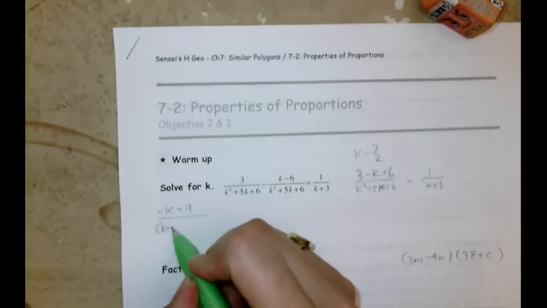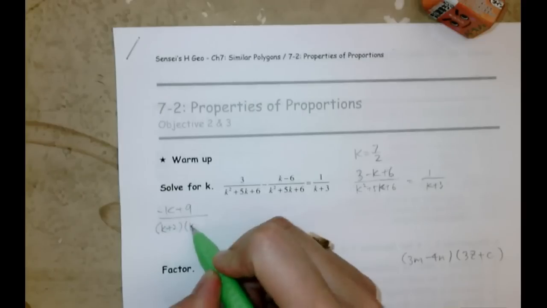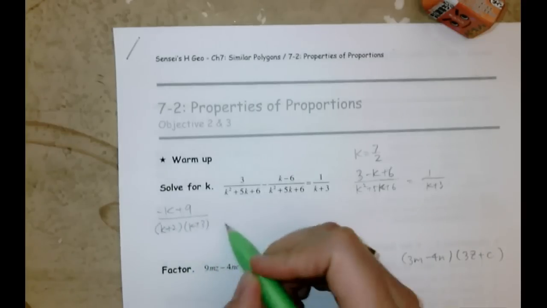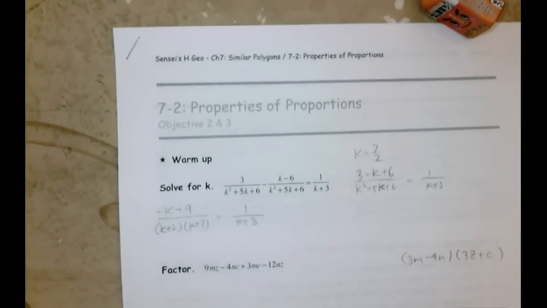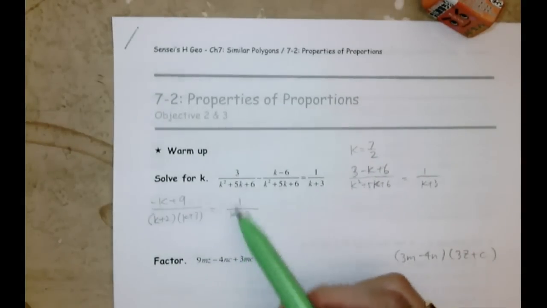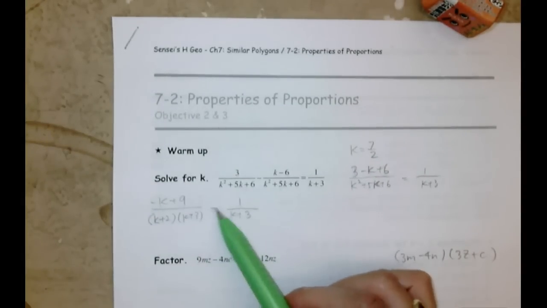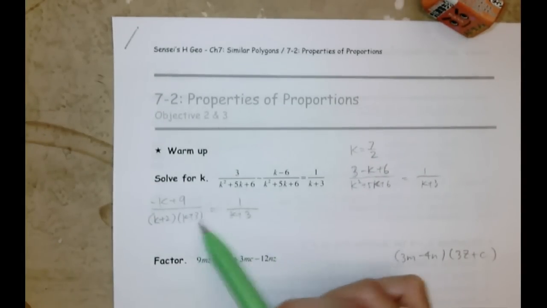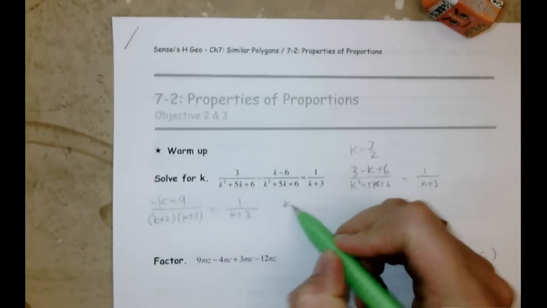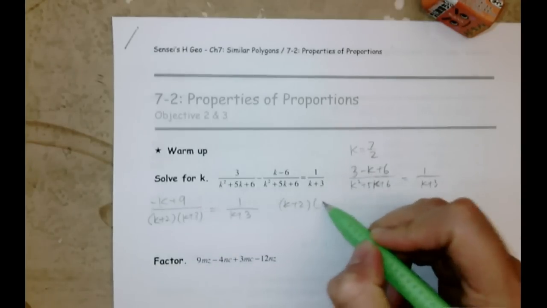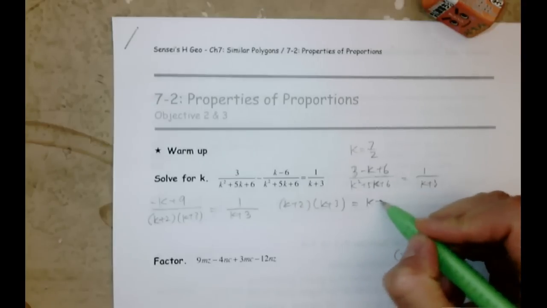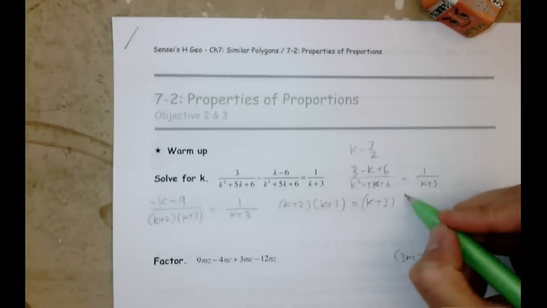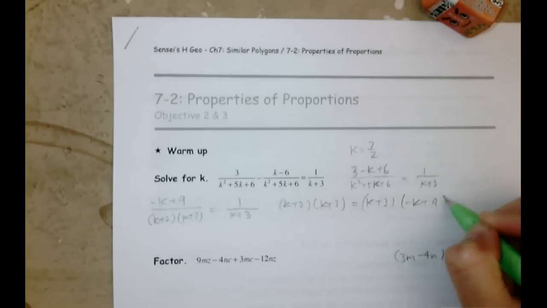So k plus 2, k plus 3 equal 1/k plus 3. Okay, now you can cross multiply: k plus 2, k plus 3 equal k plus 3 times minus k plus 9.